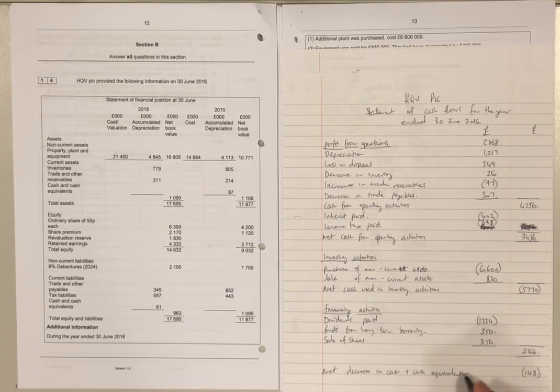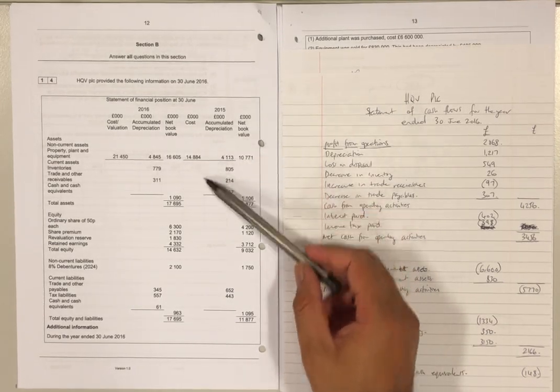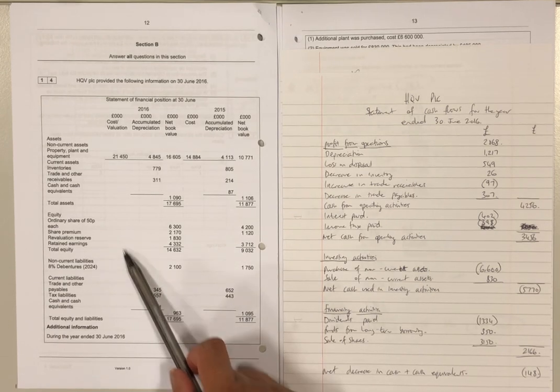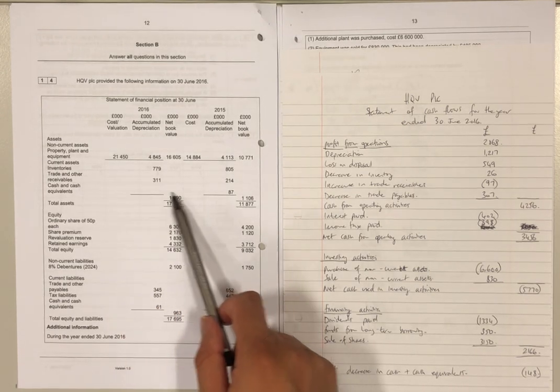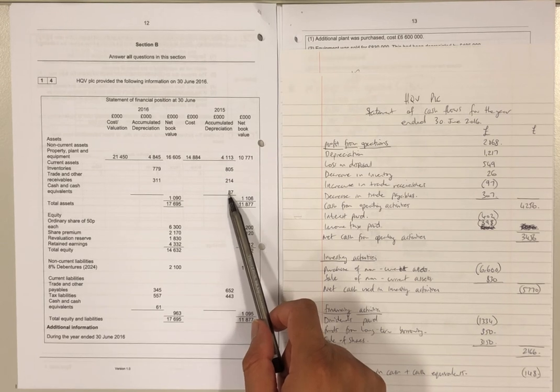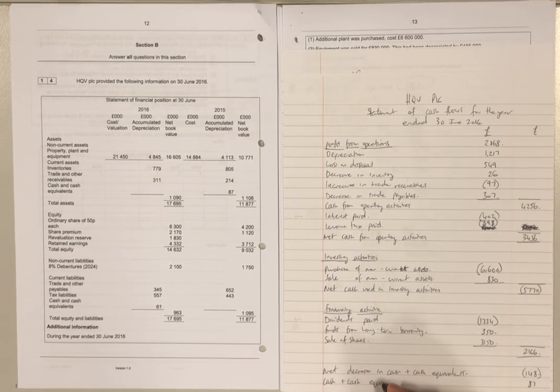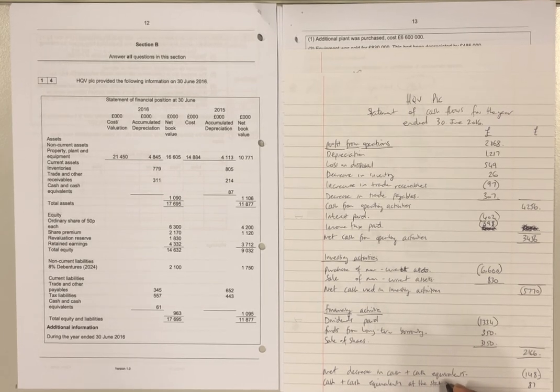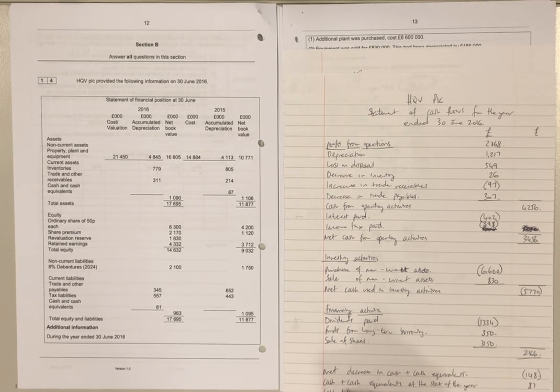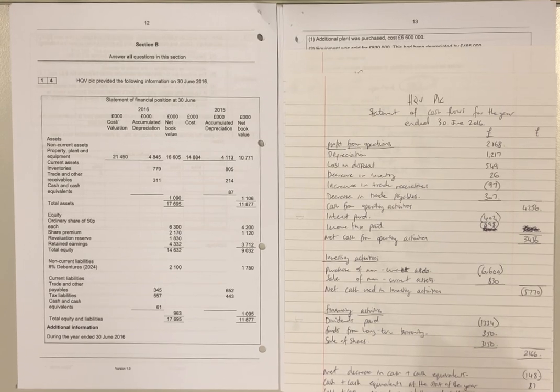If you have a look at the FP, you can see the bank. Cash and cash equivalents was a positive there, 87, at the start of the year, and cash and cash equivalents at the end of the year.